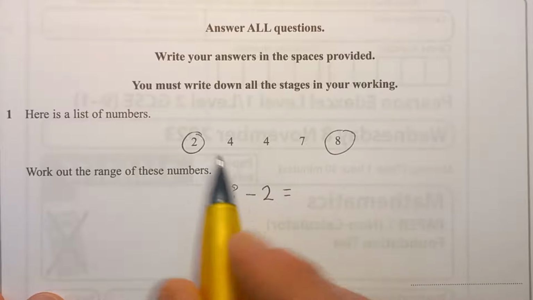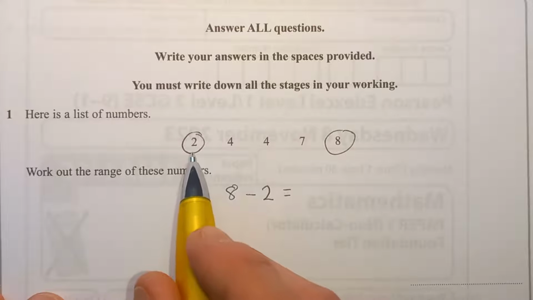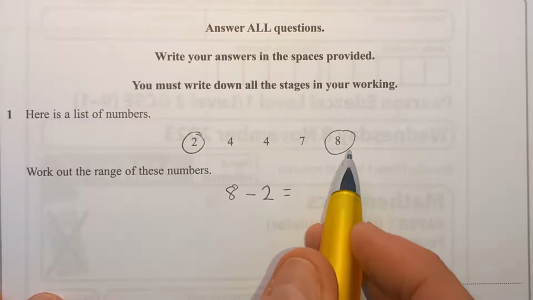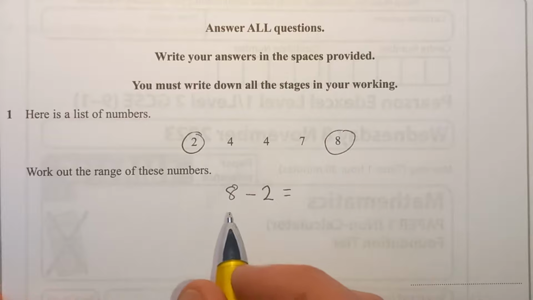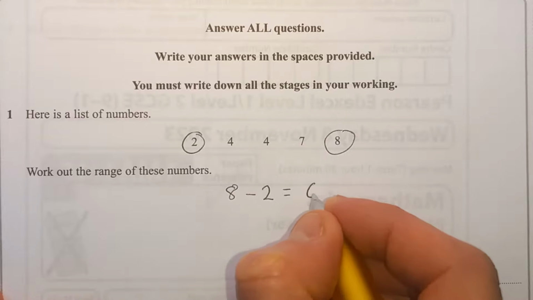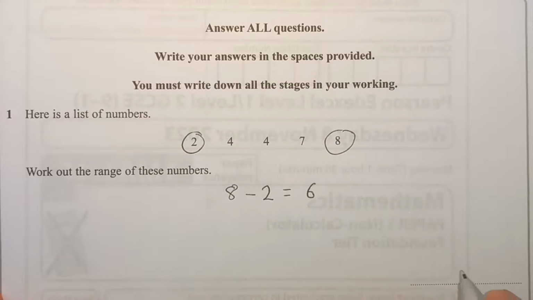Now in this example, we've got the numbers sorted. So the smallest number is the first number we have and the largest number is the last number we have, but they don't have to be in that order, so always good to check. So we've got 8 minus 2, which is 6, and we write that on our answer line.